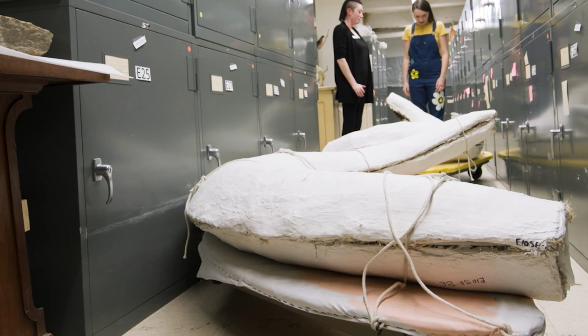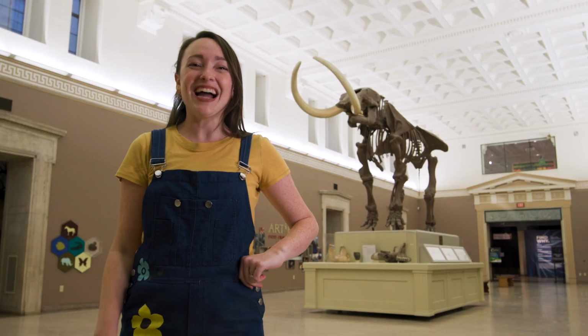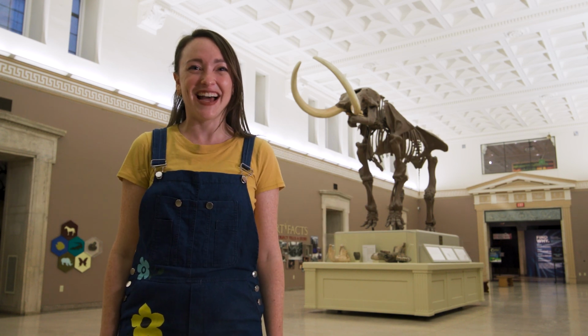What the heck are these? These are mastodon tusks. Mastodons were living in Western New York. We could have been neighbors. Hi, I'm Chrisena, and we are visiting the Buffalo Museum of Science.